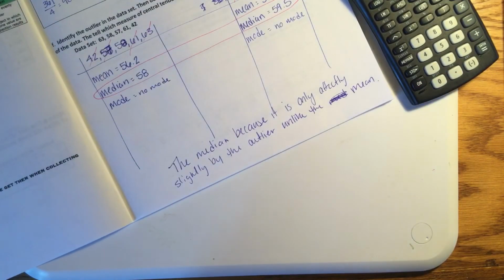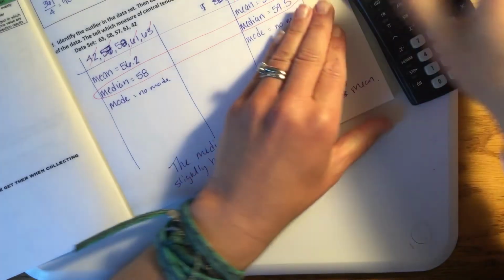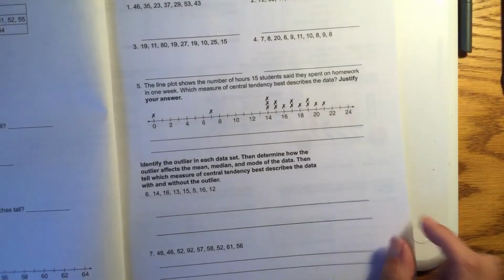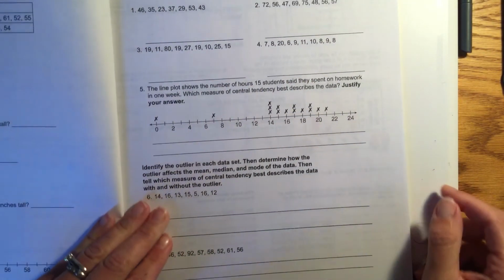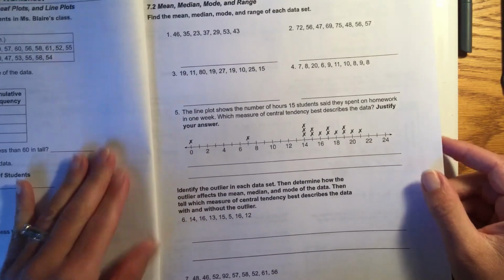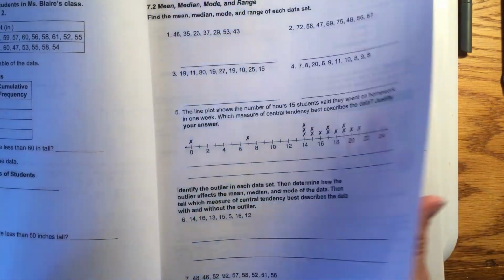Okay, so what you guys are going to do, you should have started this worksheet last week. You're going to finish that up. You've got some questions to do there. That's 7-2. And then you are going to start organizing your data. Okay, so that means that getting those surveys to me is really important.